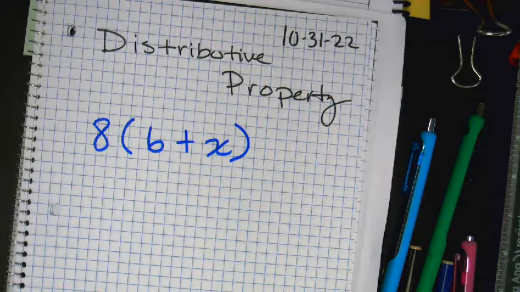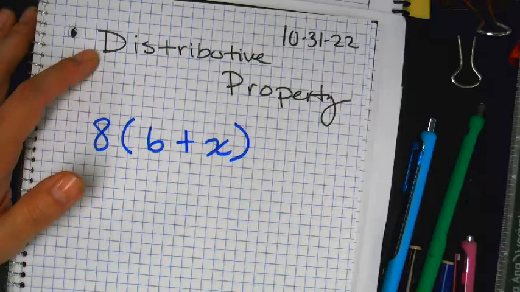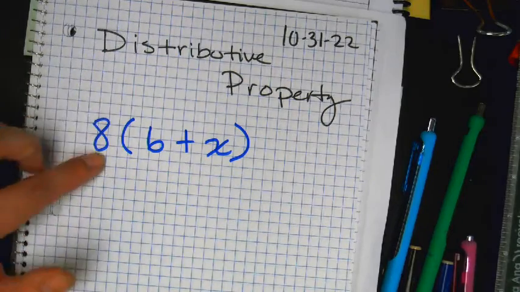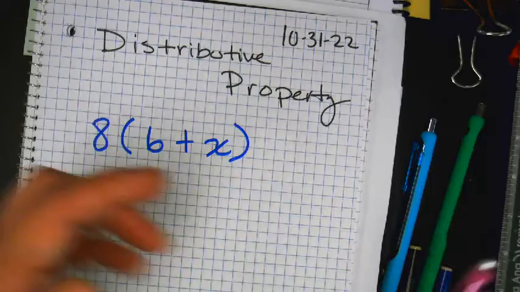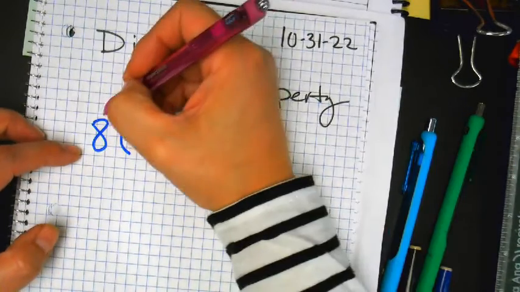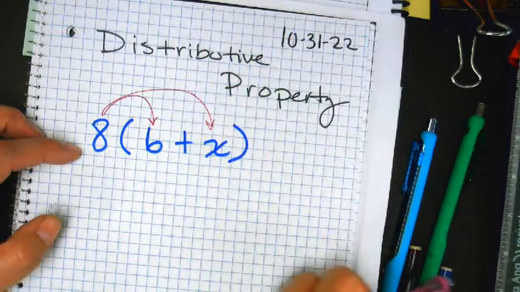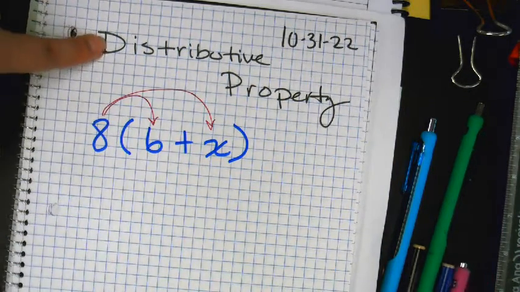So this is a perfect lesson for Halloween. Distributive property is like distributing candy to trick-or-treaters. So here are my two trick-or-treaters. They knock on my door. I'm going to give candy to the first trick-or-treater, and I'm going to give candy to the second trick-or-treater. So you give candy to everybody by distributing, giving out.